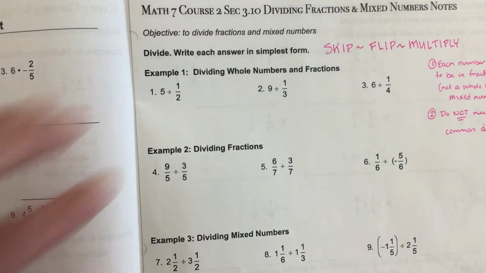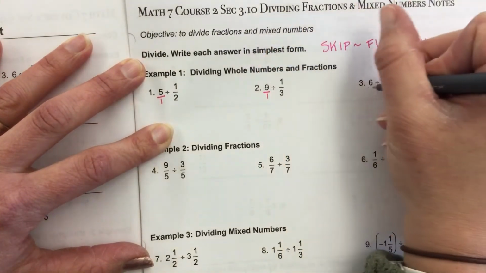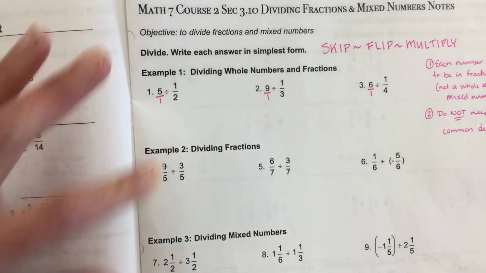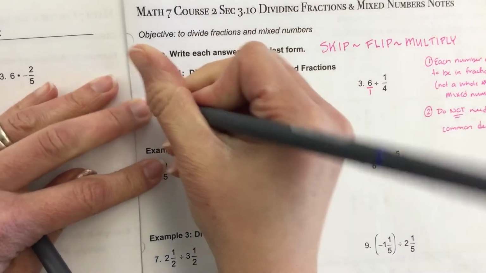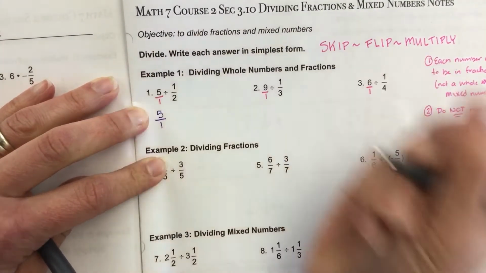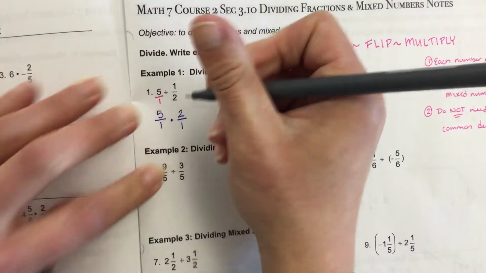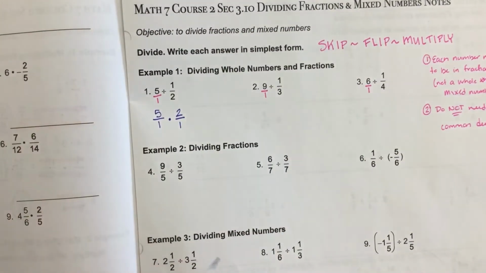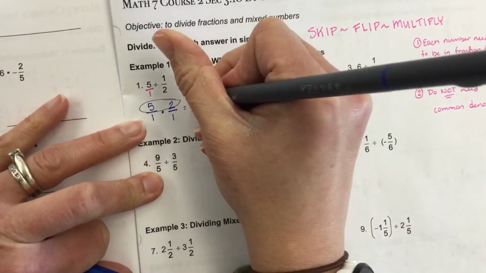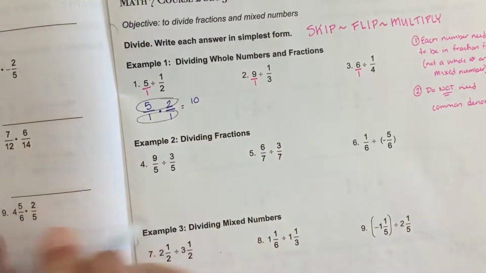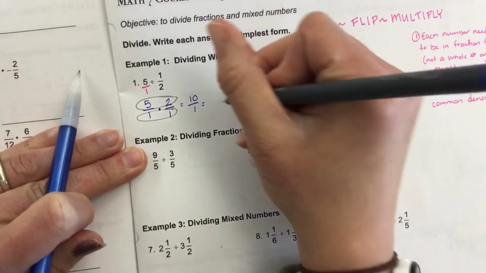Okay, so if you have a whole number, the way you change it to a fraction is you just put it under 1. So I can take these numbers and just put them over 1, because 5 divided by 1 is still 5. And then we're going to skip the first number, so you leave it just like it is. You flip the second, so it becomes 2 over 1, and then you multiply. When you multiply fractions, you multiply the numbers across the top. So 5 times 2 is 10. 1 times 1 is 1. And then simplify. So 10 divided by 1 is 10.